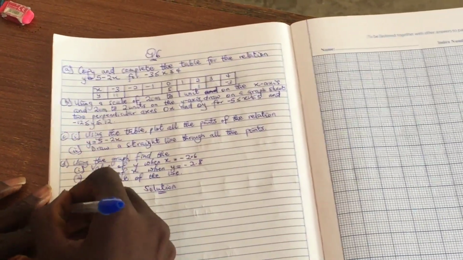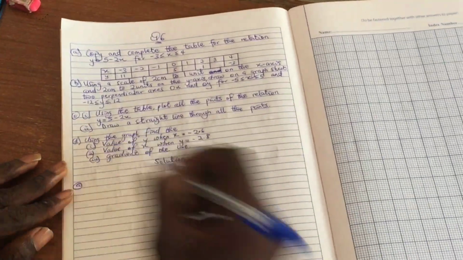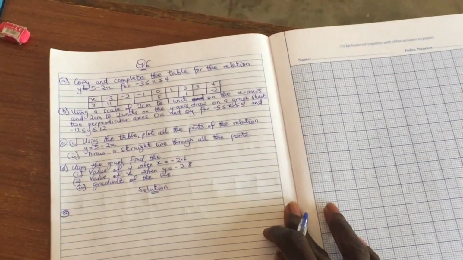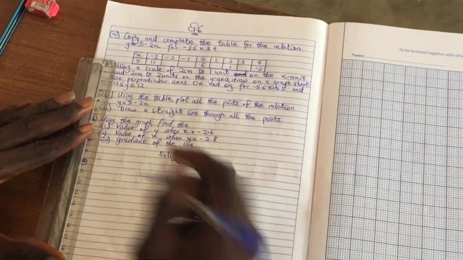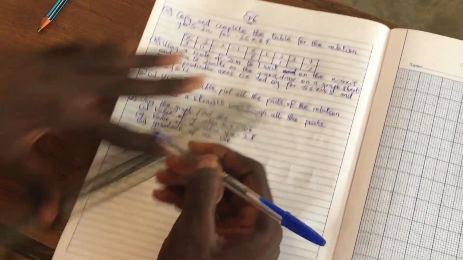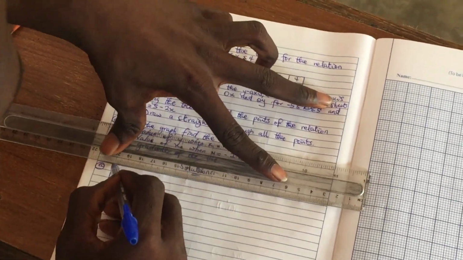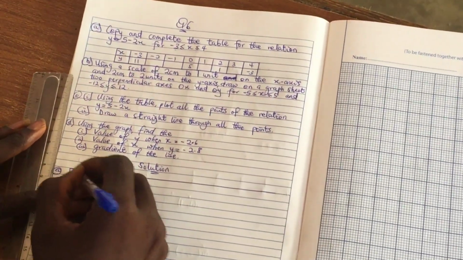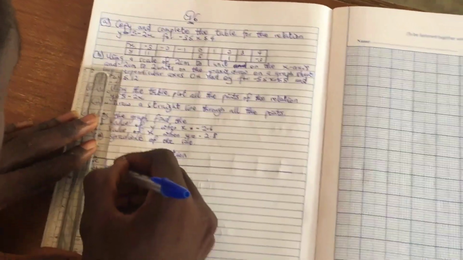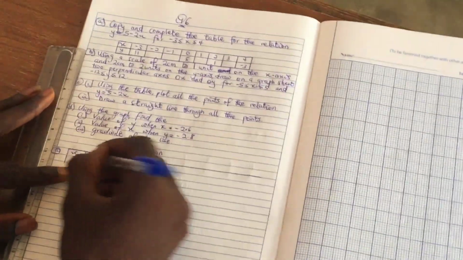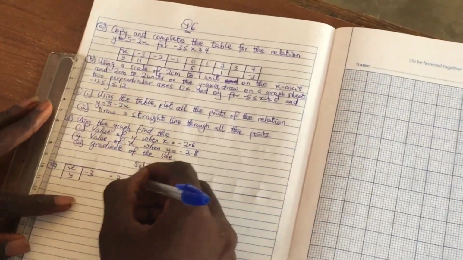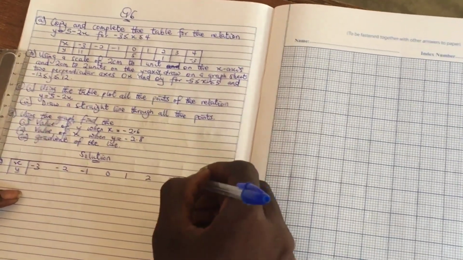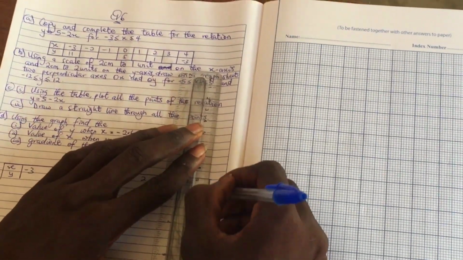So solution, we have A. We have to copy and complete the table. So you have to redraw the table in your answer booklet, because you have to copy and complete. It means redraw the table, then this time you complete. So we have -3, -2, -1, 0, 1, 2, 3, and finally 4.